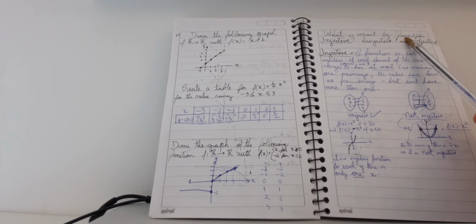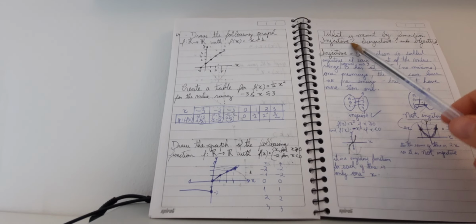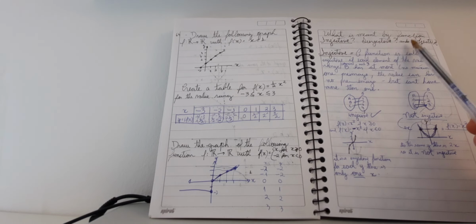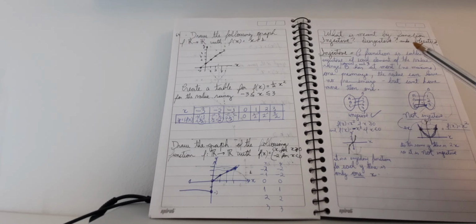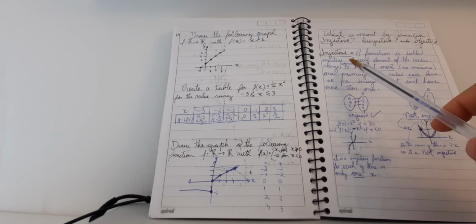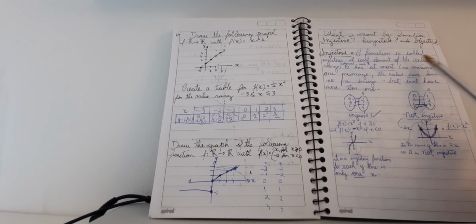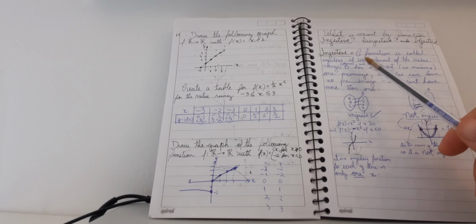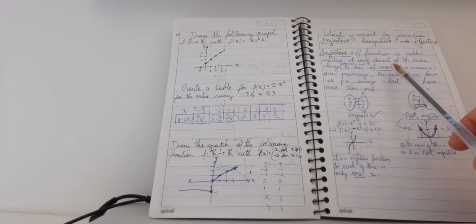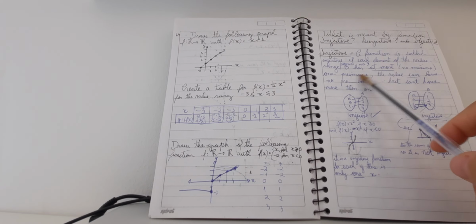What is meant by injective, surjective, and bijective functions? Injective. A function is called injective if each element of the value range B, the codomain B, has at most one preimage.